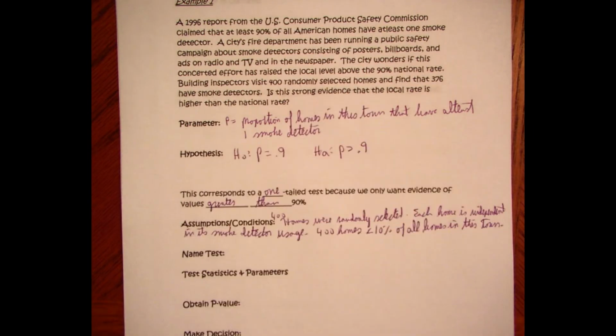In our area, that would certainly be true. If this was in rural Montana or something like that, that may not be true, but we'll assume it's in a town like the one that we're in, and we'll be fine.